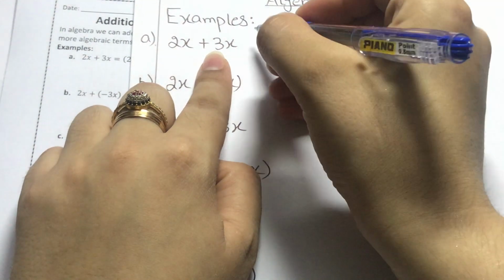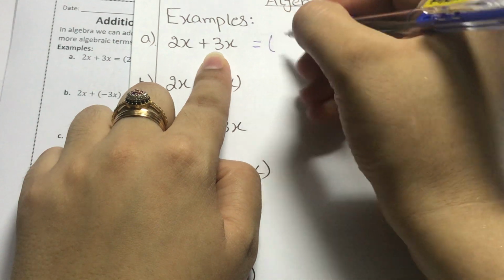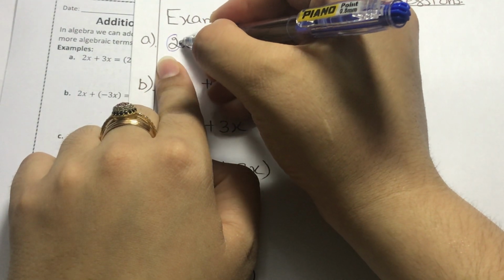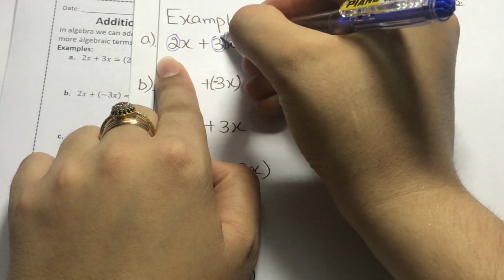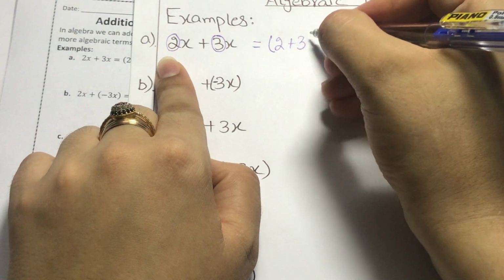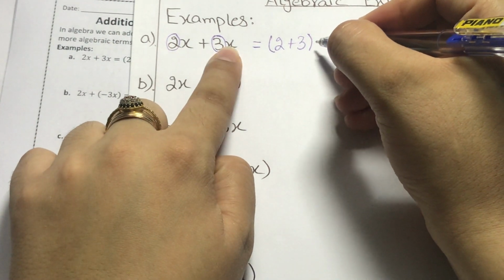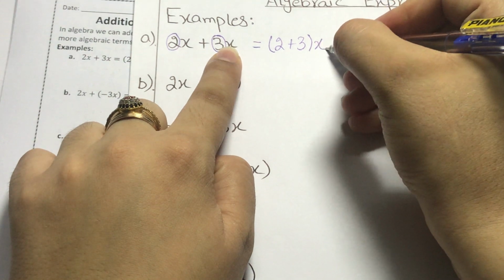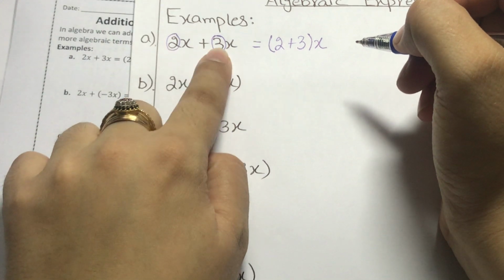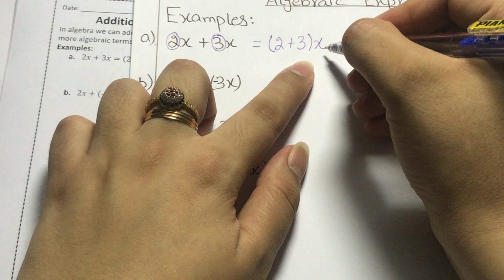you will just add the coefficients, right? First identify your coefficients, then add them, write your coefficients in the bracket and keep your variable. You will write your variable only one time, right? Identify your coefficients, add the coefficients only and keep your variable, right?